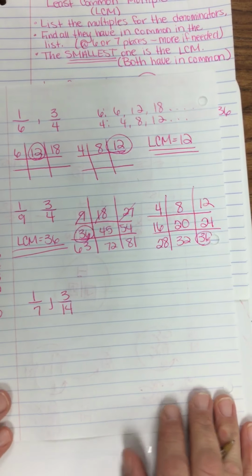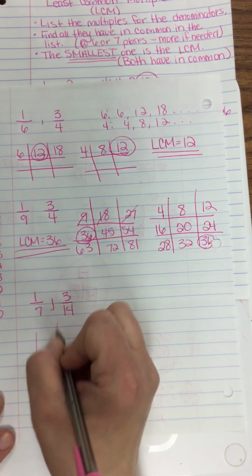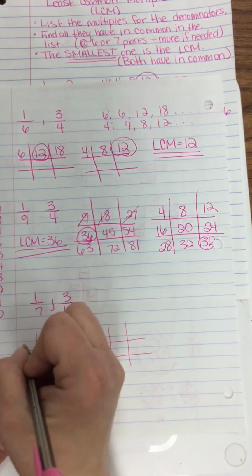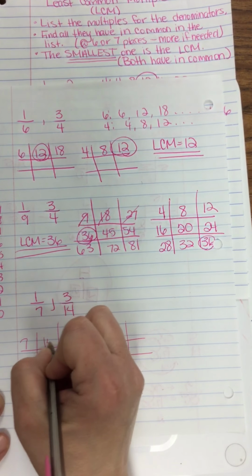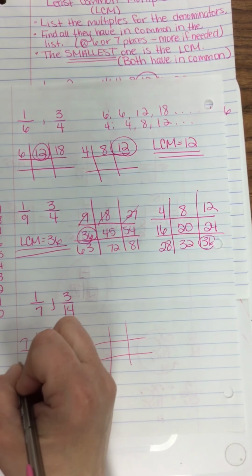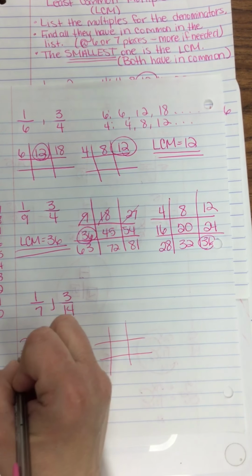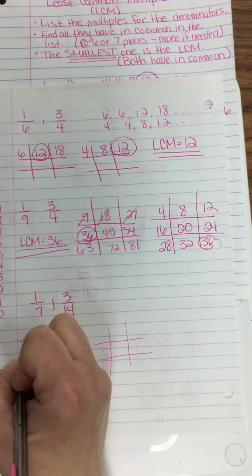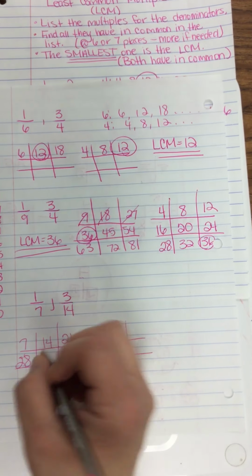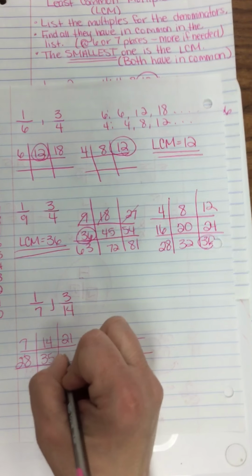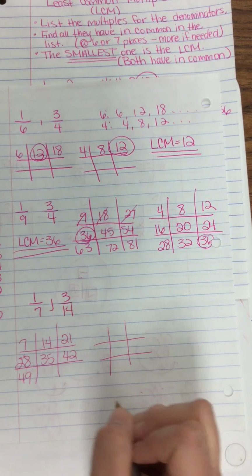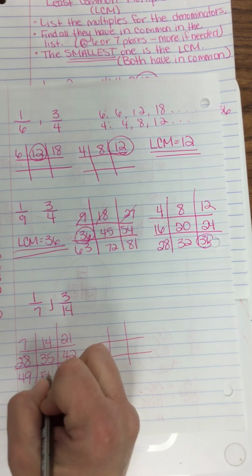About 7 and 14. So I'm going to do a T-chart. I mean a tic-tac-toe board. I'm going to list my multiples of 7. 14. 21. Oh, I don't know where I went. 28. 35. 42. 49. 56.